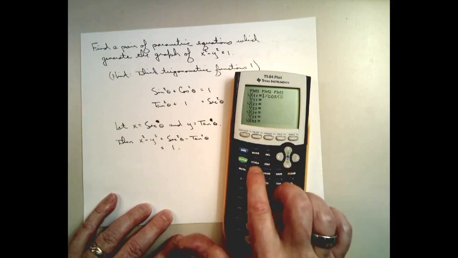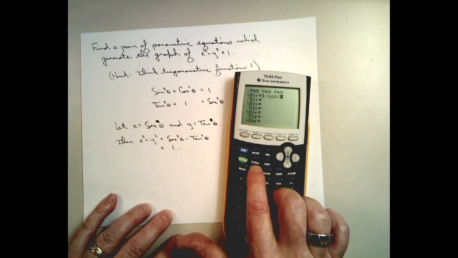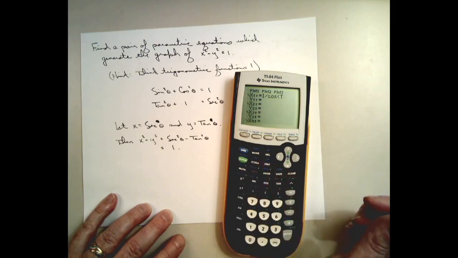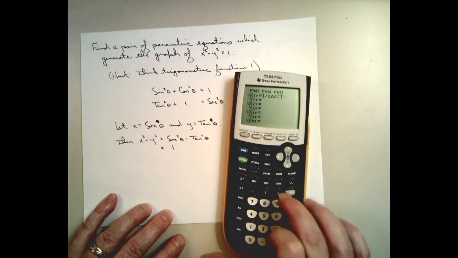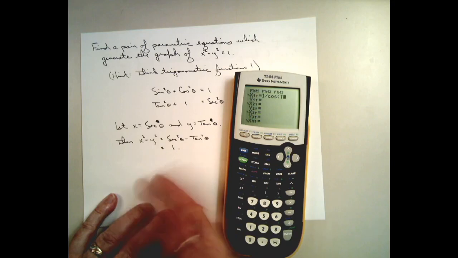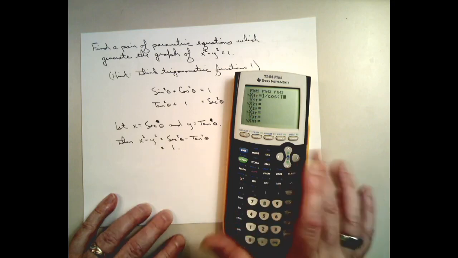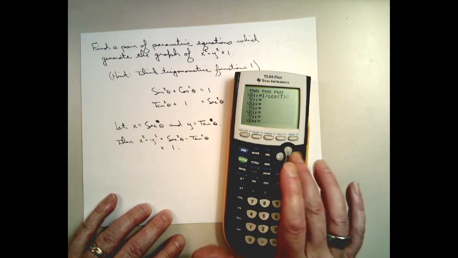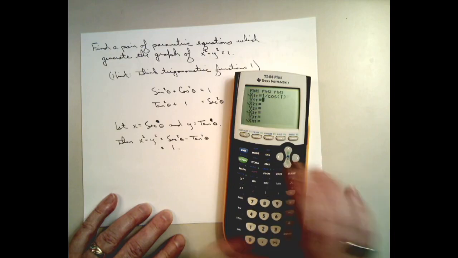And so now whenever I hit my variable key this time, instead of x being the default variable, it changes it to t. I wrote theta here. Doesn't matter what the parameter's called. T is just fine. So that's our x.